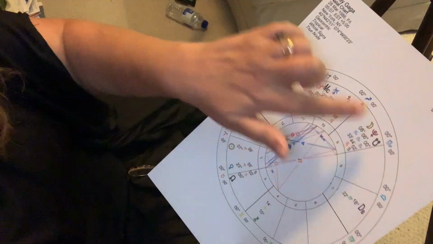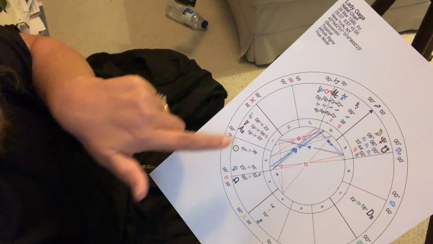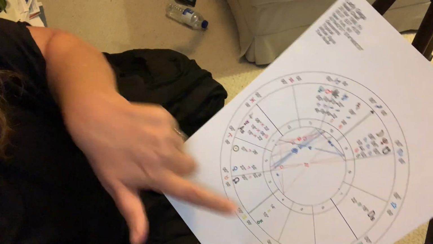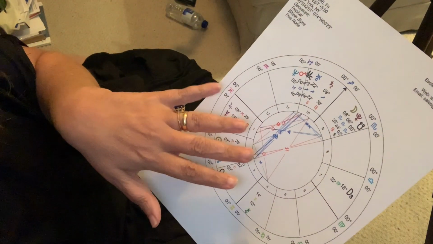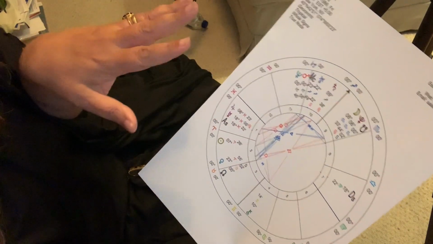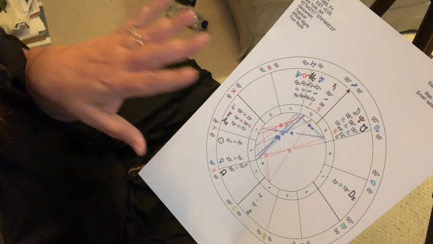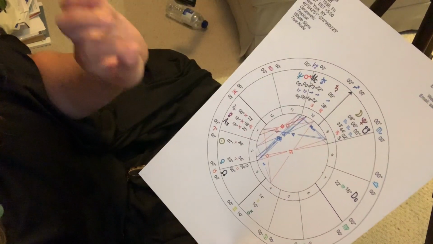However, what I couldn't explain in the book is what I'm explaining here, because it's a little bit complicated to explain in writing. So now, as you can see, Gaga has 12 houses like you've got 12 houses. Everybody's got 12 houses in their chart, okay? No matter which house system you use, although I use equal house system, just for the record.